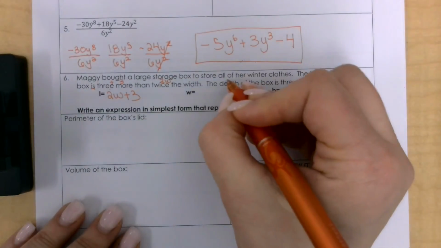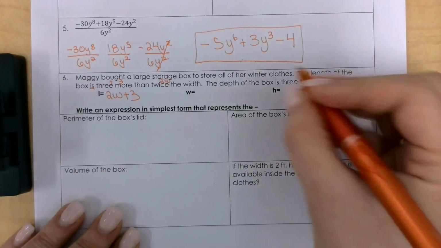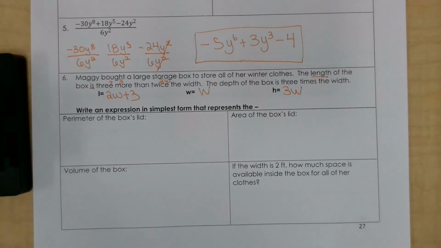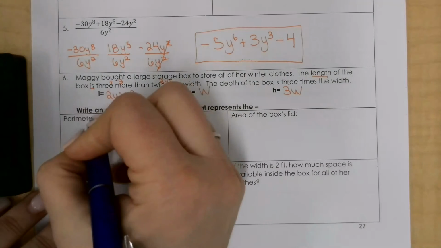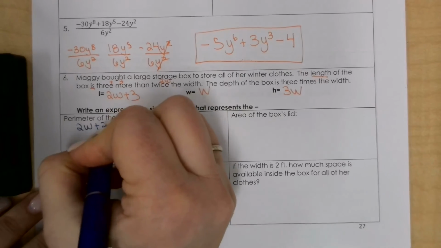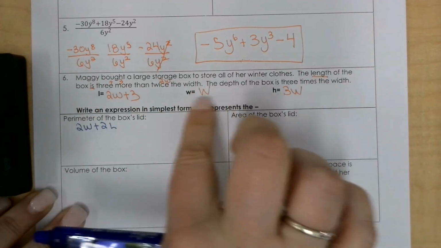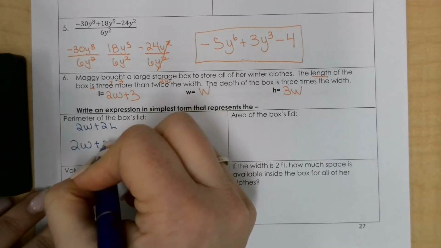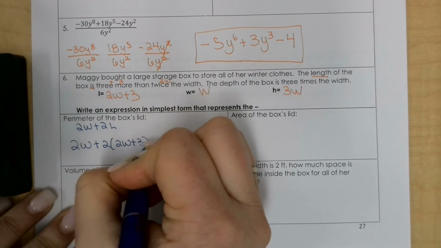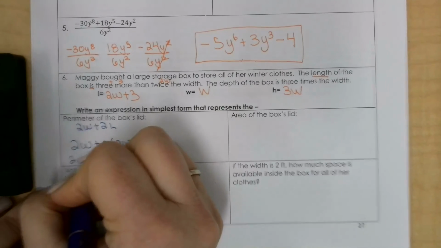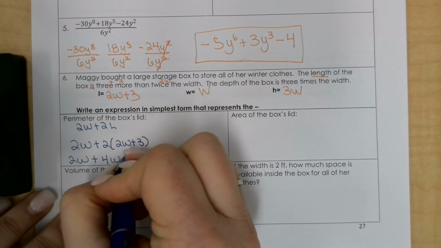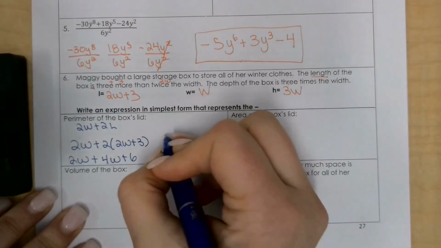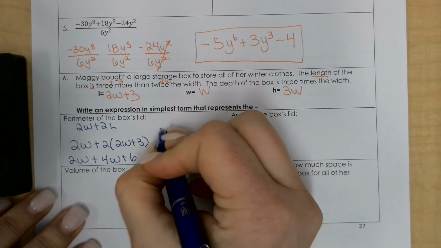The depth, remember, depth indicates height, is 3 times the width, and w equals w. So the perimeter, if you recall, is going to be 2w plus 2l. So I know 2w is going to be 2 times w, and w is w, plus 2 times 2w plus 3. Distribute, I've got 2w plus 4w plus 6. And combining like terms, 2 plus 4 is 6w plus 6.